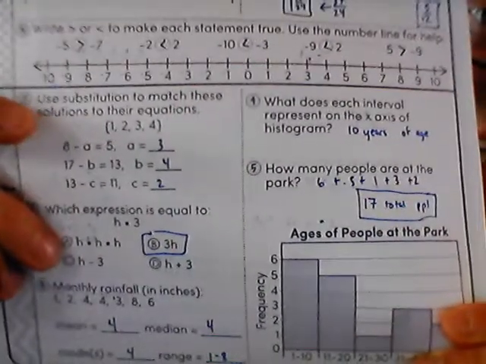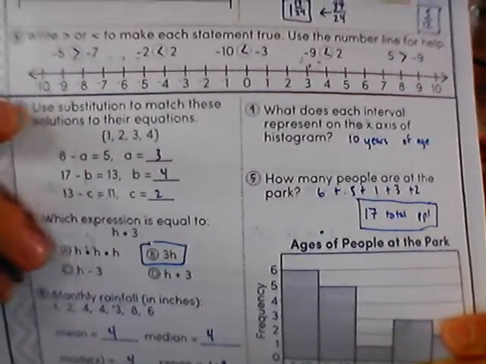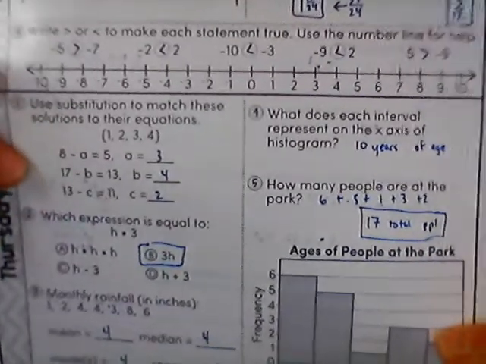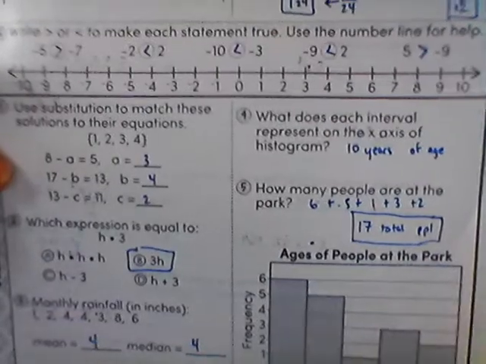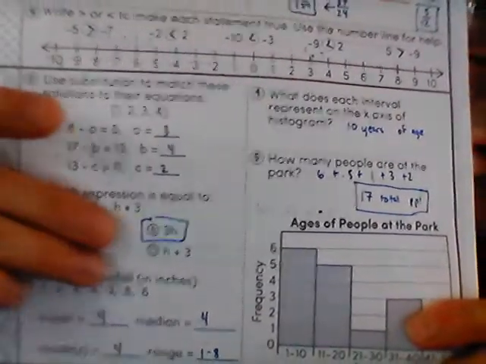Probably the most common mistake 6th graders would make is to try to circle A, which is h times h times h. But even though that has 3 h's in it, and maybe you think that, remember that A would be h to the 3rd power. So the correct answer here is B, which is just 3 times h. Okay.